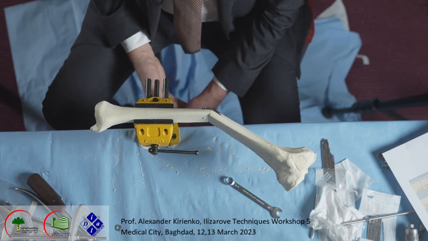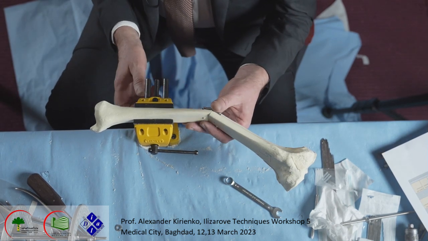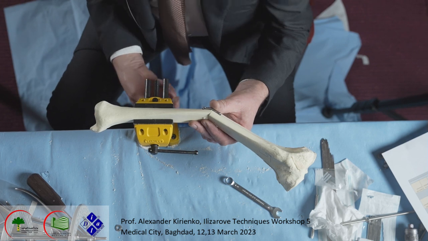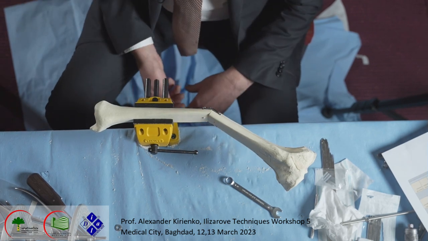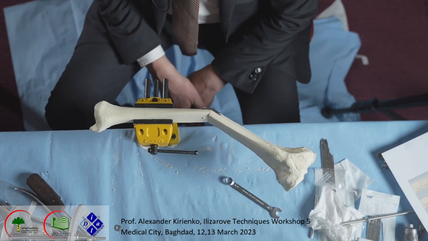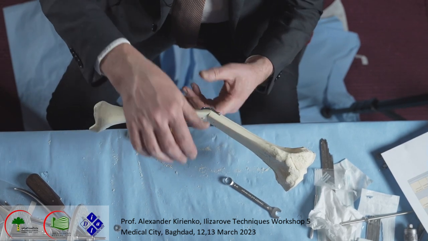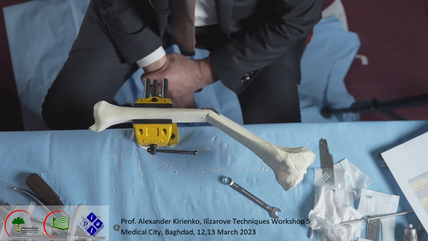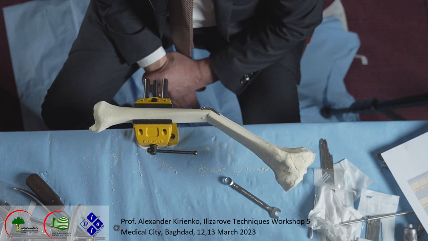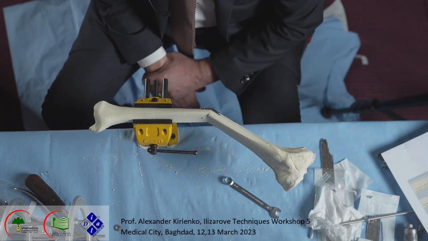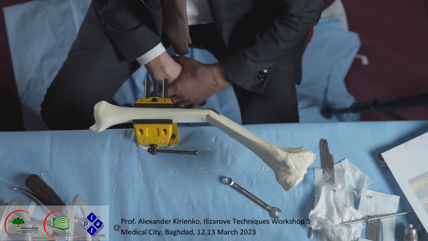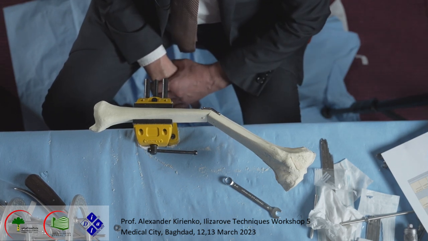This patient has a bad varus deformity of the tibia, a malunion. It was healed, probably treated with a plaster cast, and after that it was not so stable. It's deviated so much, and it has created this kind of big deformity in varus.